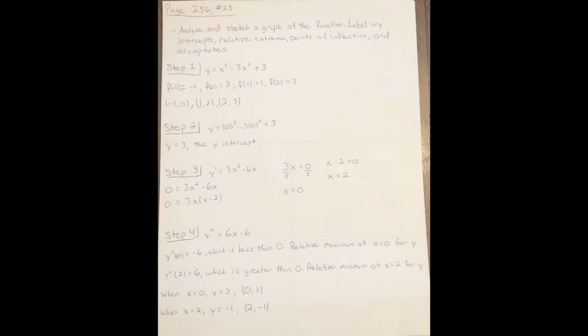I found the critical points by taking the derivative of the previous function. This would give me y prime equals 3x squared minus 6x. I would then plug in 0 for y prime. This would give me 0 is equal to 3x squared minus 6x. I would then factor to find the zeros. I would have 0 is equal to 3x times x minus 2.